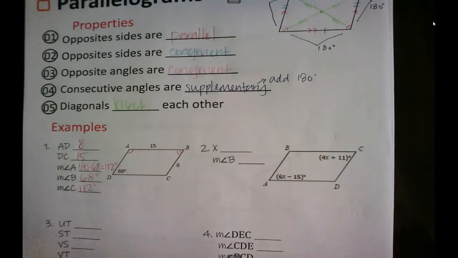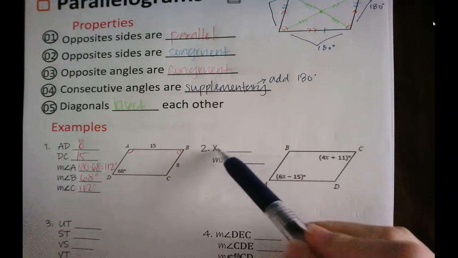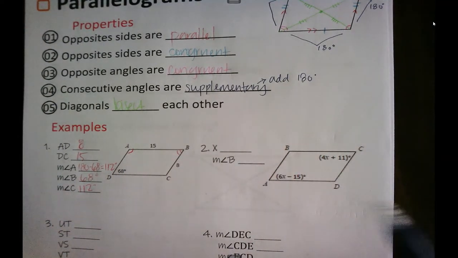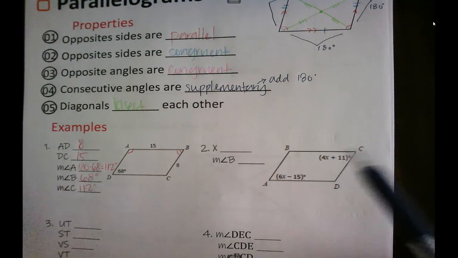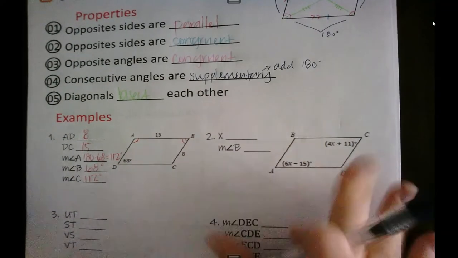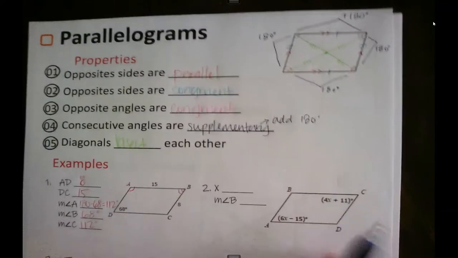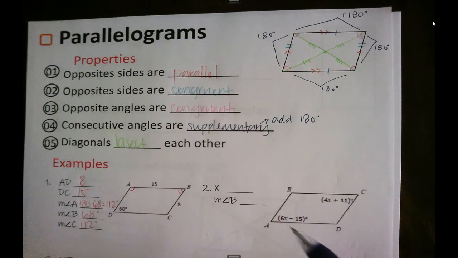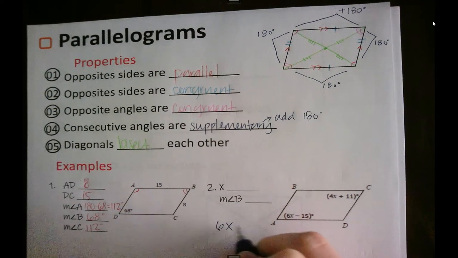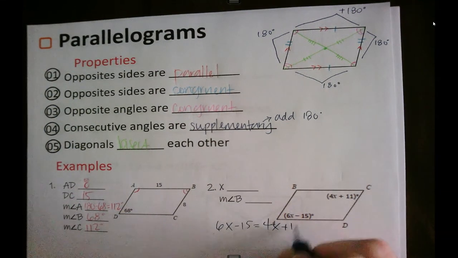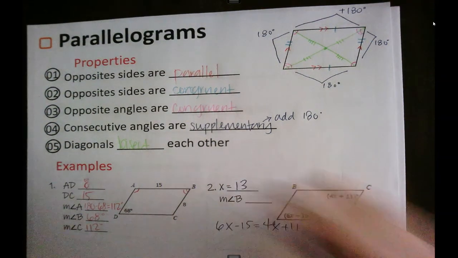All right, number 2. We want to solve for x and find the measure of b. We're given angles as equations, of course, and we can use these properties to figure it out. We're given A and C. So our two options with our angles is they're either going to be congruent if they are opposite of each other, or they're going to add up to 180 if they're the ones that are on the same line. These are opposite each other, so they are going to equal each other. And when I do that math, x equals 13.